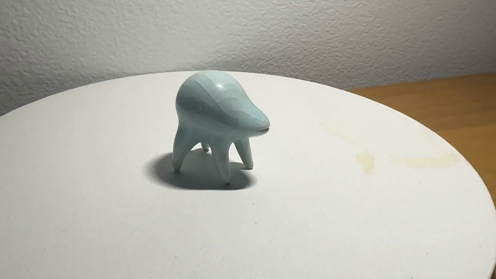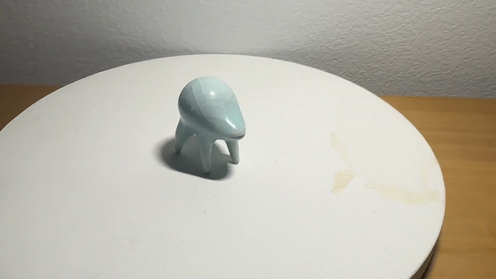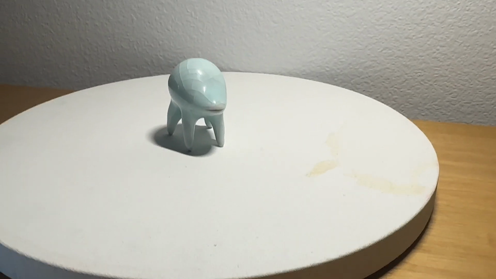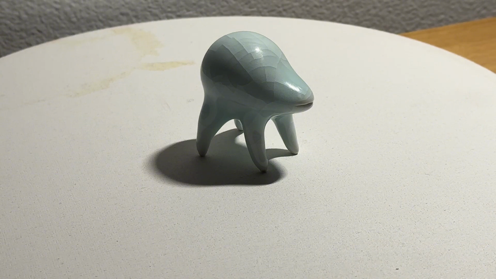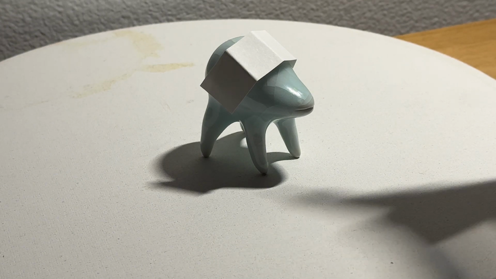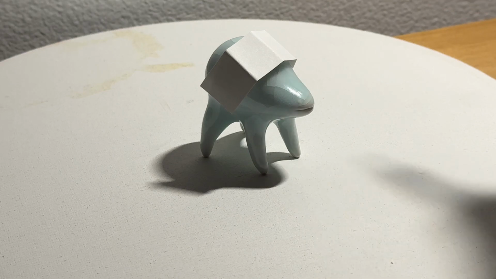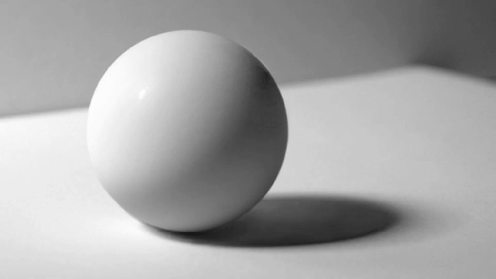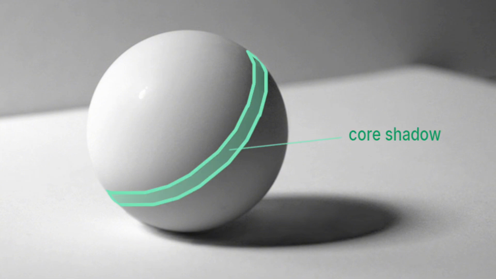So you can see here that if I move the camera around, the highlights change. But even if I change my position, or angle, the center light is always objectively constant because it is not dependent on my location. Next, I want to go a little bit deeper into the characteristics of a core shadow.